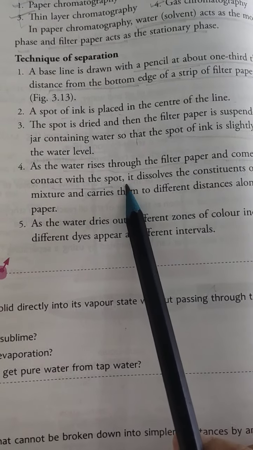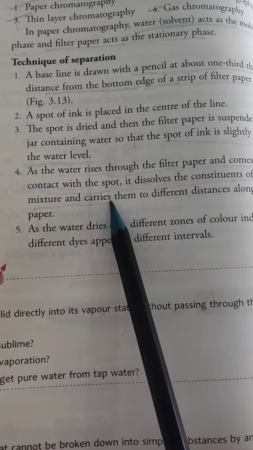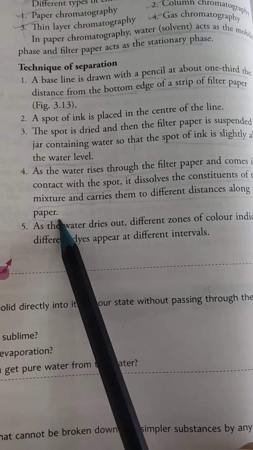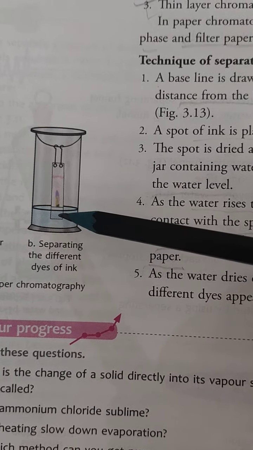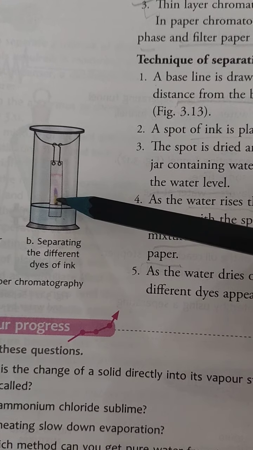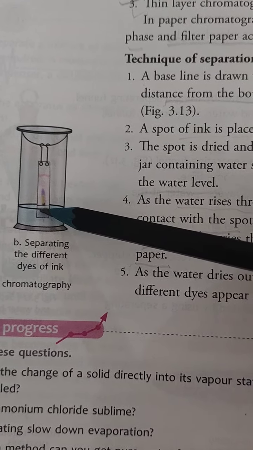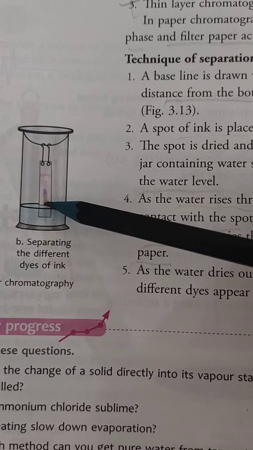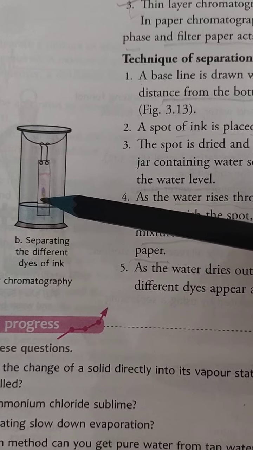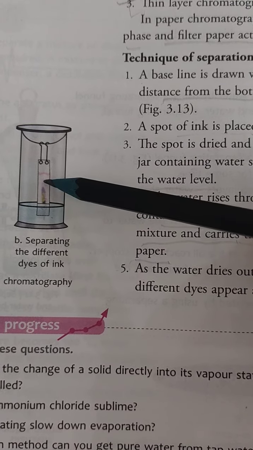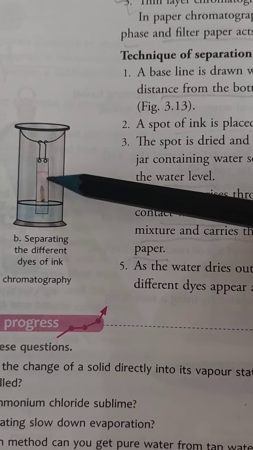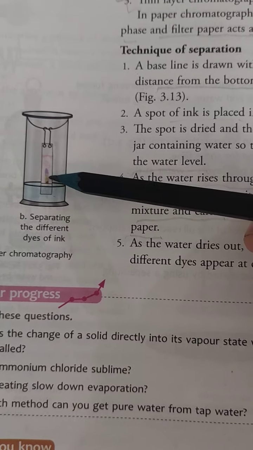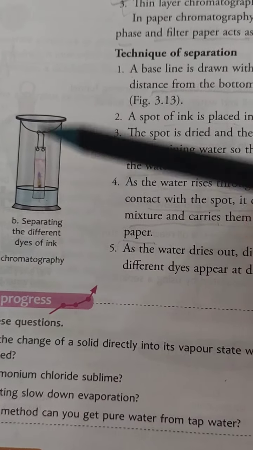So as the water rises through the filter paper and comes in contact with the spot, it dissolves the constituents of the mixture and carries them different distances along the paper. What happens after some time? जब हम इसको इसमें हैंग करते हैं फिल्टर पेपर को, तो ये वाटर अपना कुछ ट्रेवल स्पीड होता है, वाटर एब्जॉर्ब होता है फिल्टर पेपर में, और जब ये वाटर इस पॉइंट के कांटेक्ट में आता है, तो इस इंक में जितने भी कॉन्स्टिट्यूएंट्स कलर्स हैं वो अपने अपने लेवल पे सेपरेट हो जाते हैं, and that is how we get a colorful band of colors. तो ये सारे मिक्सचर में जो भी कॉन्स्टिट्यूएंट्स हैं वो सेपरेट हो जाते हैं.